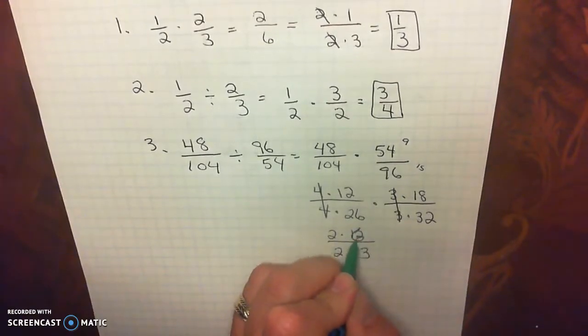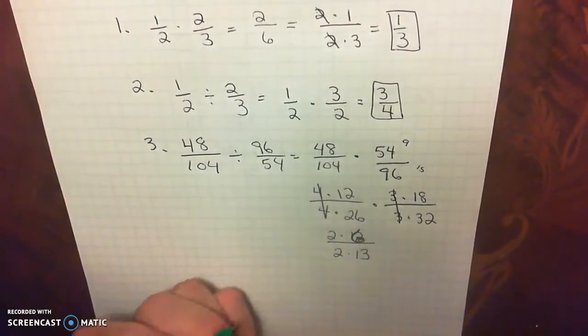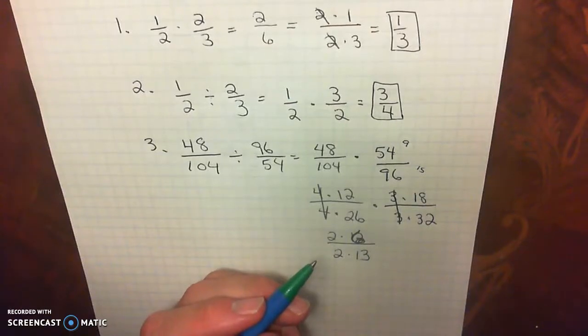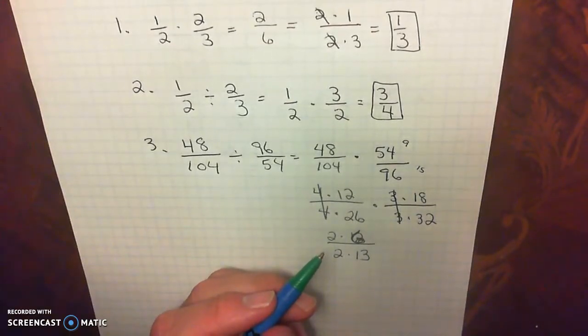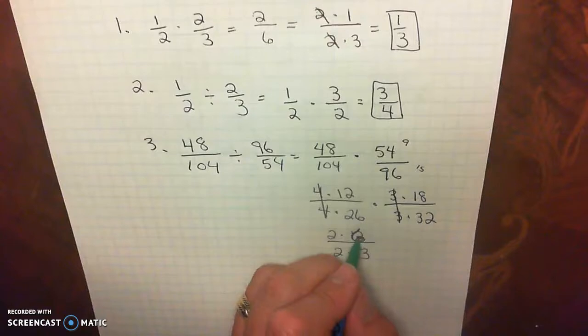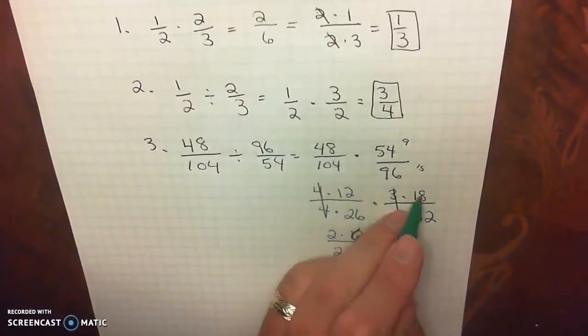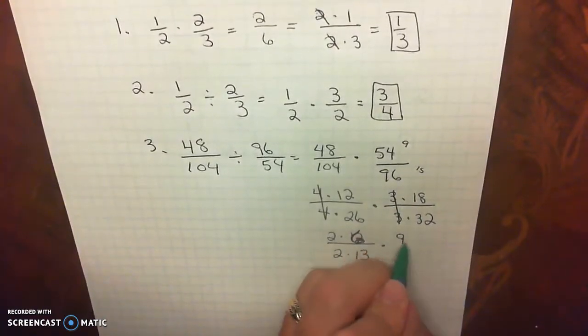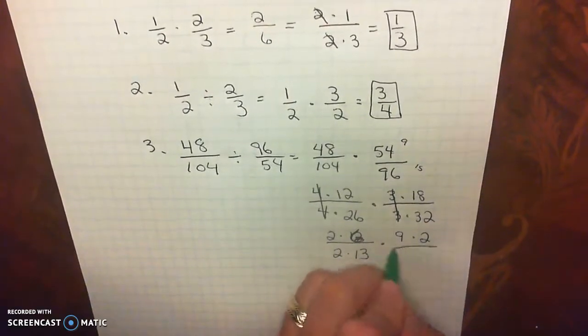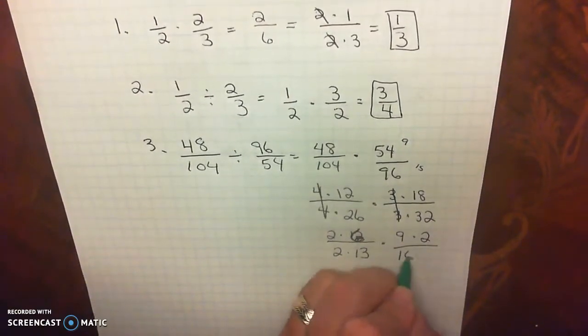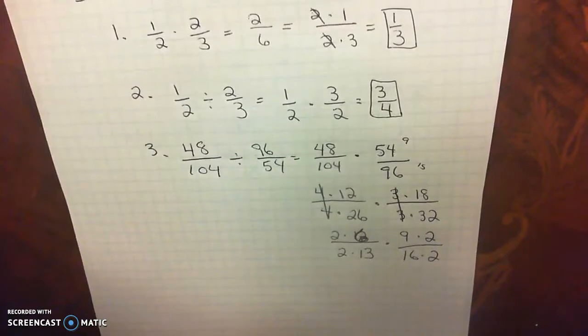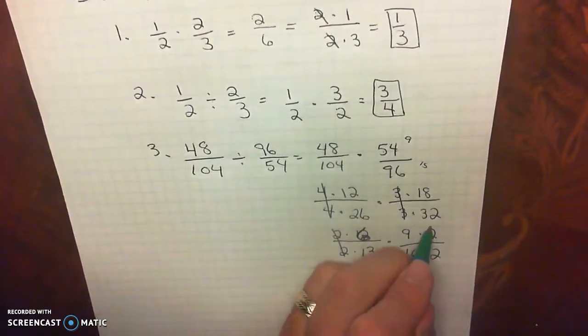Oops. Hate making mistakes, but you know what? It's okay to make mistakes, as long as you catch them before you turn in your assignment to your teacher. Anyway, 2 goes into 18 9 times. 2 goes into 32 16 times. And we can cancel those 2's out.